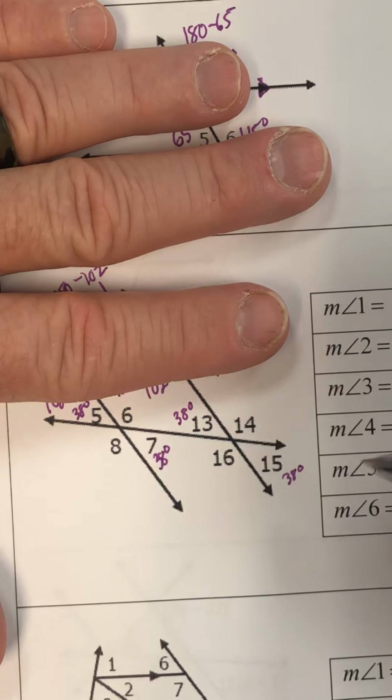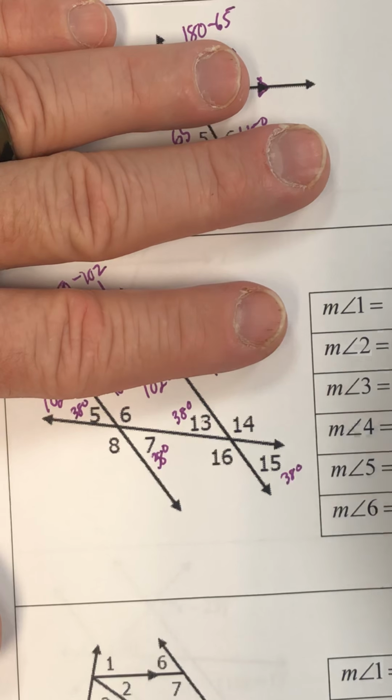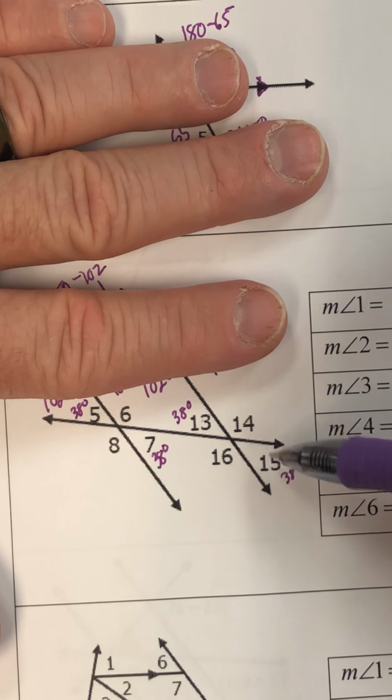And let's see, what else do we know? Those are corresponding. Okay, so now I'm going to go fill in on the right-hand side. Angle 5 is 38. Angle 13 is 38. Angle 7 we already had, and angle 15 is 38. So the rest of them would then be the supplement.